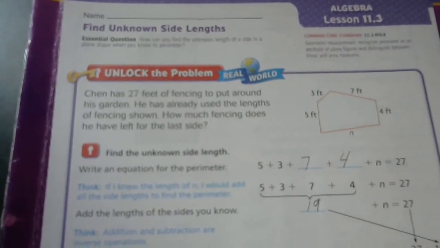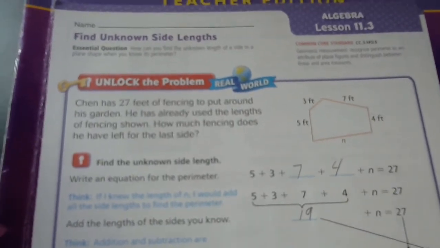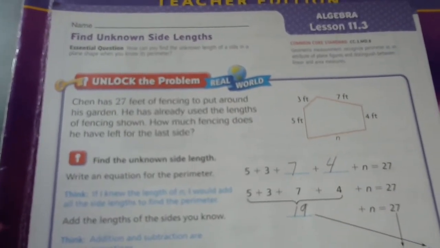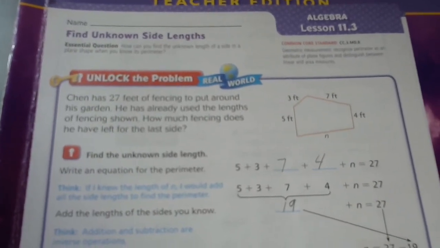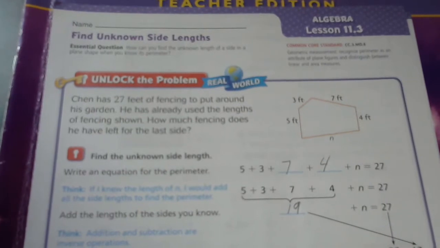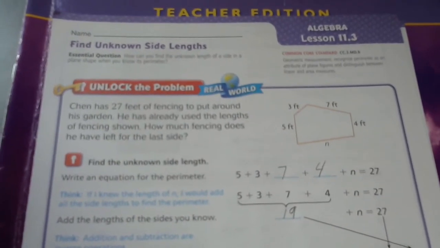Good morning, third grade. Today we are going to do Algebra Lesson 11.3, and we are going to find unknown side lengths. My question is, how can you find the unknown length of a side in a shape when you know its total perimeter?